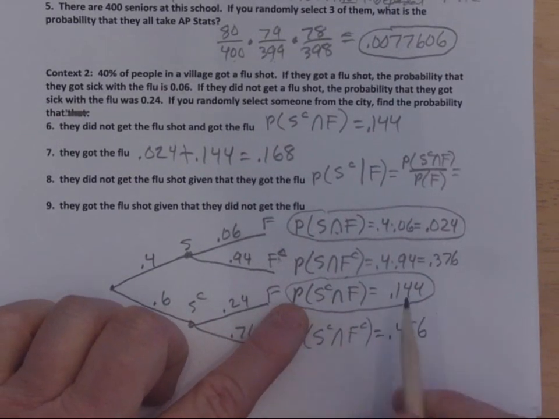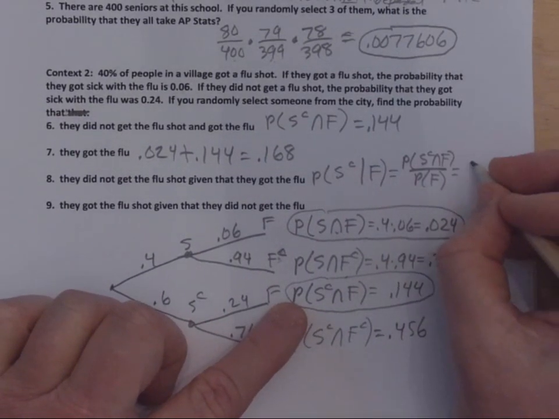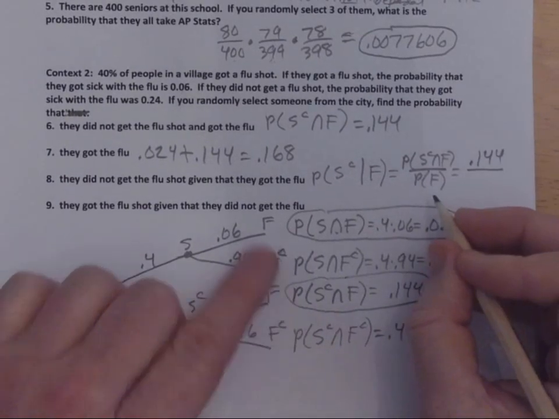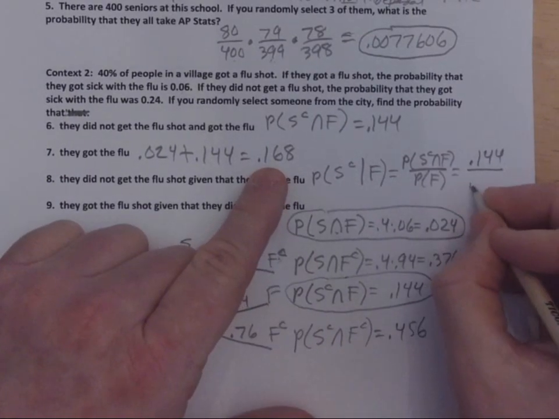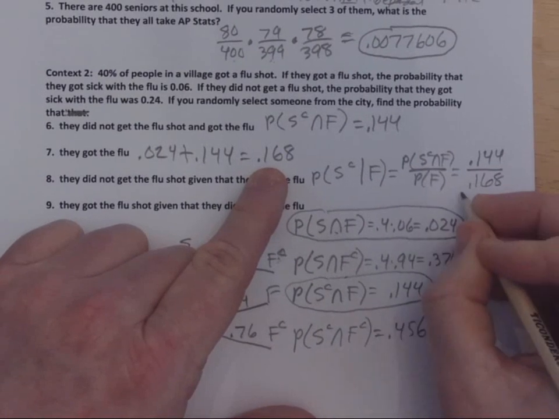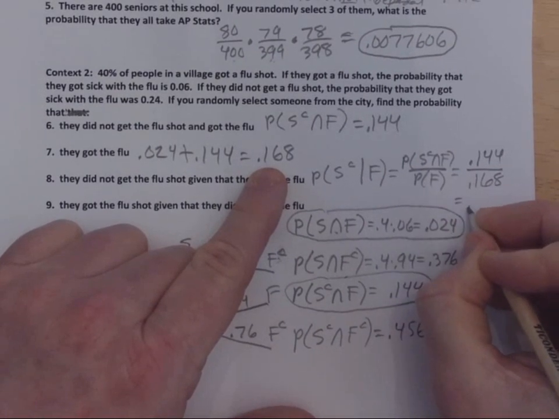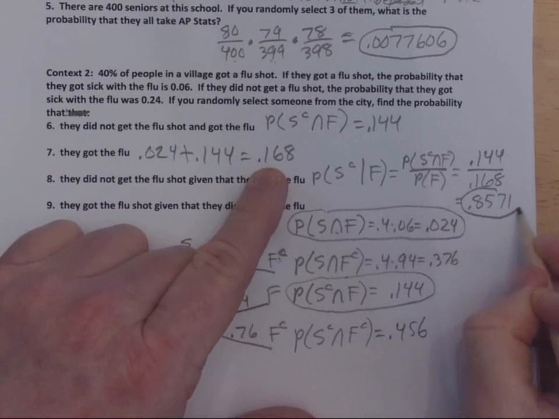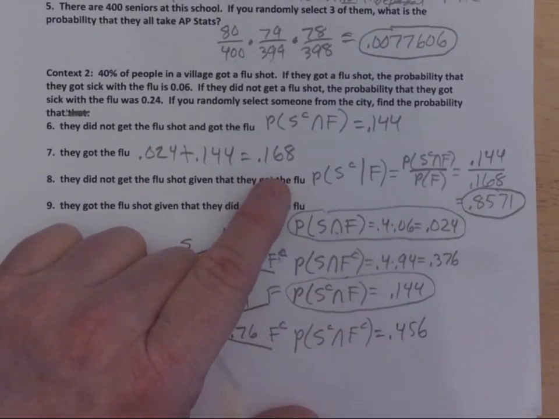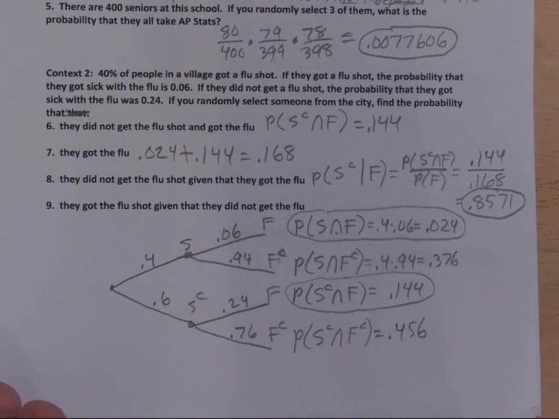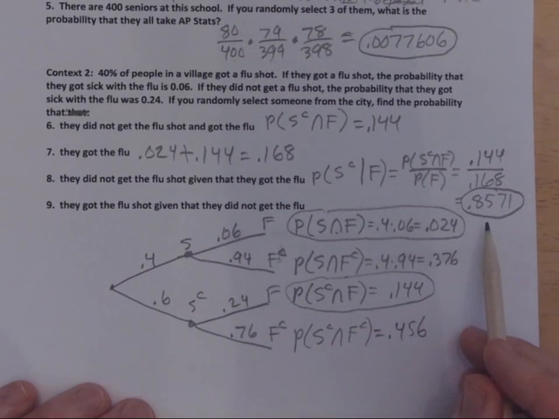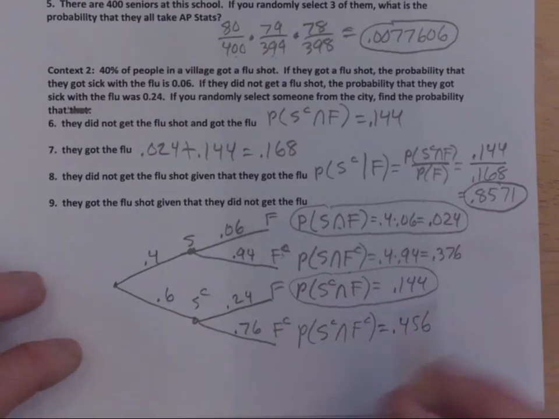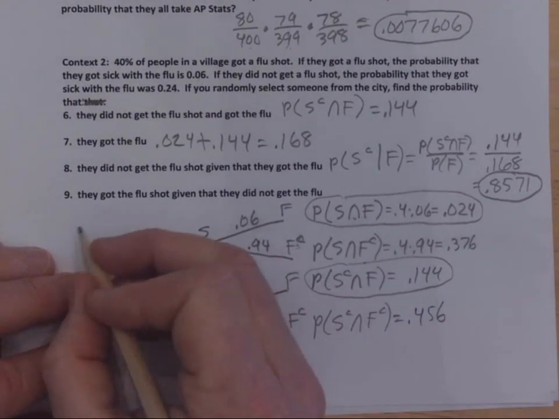Not getting the flu shot, that'd be 0.144, over the probability of flu, which is what we just found, 0.168. And that, as it turns out, is 0.8571. So if someone in this village has the flu, there's a pretty darn good chance they did not get the flu shot.